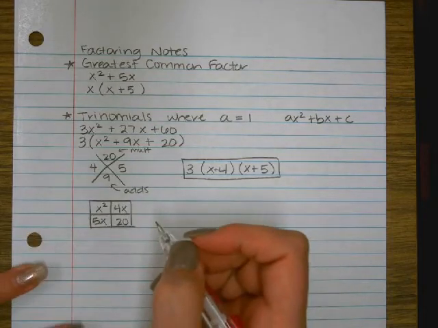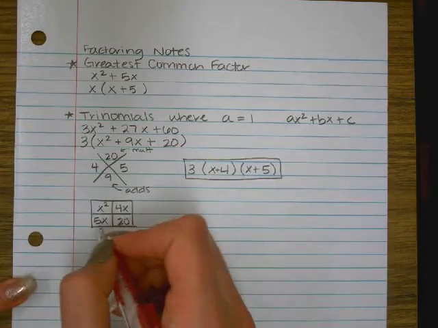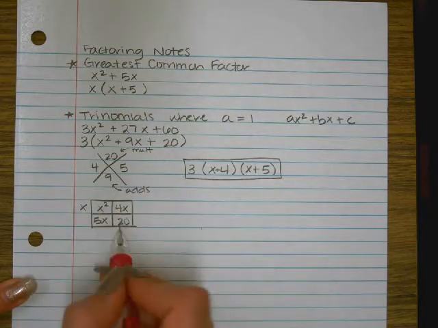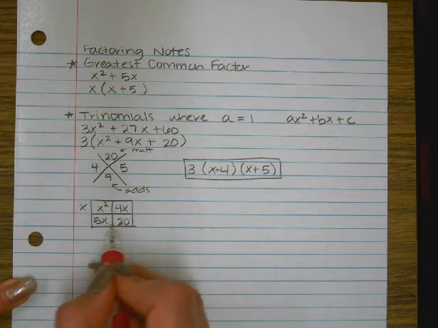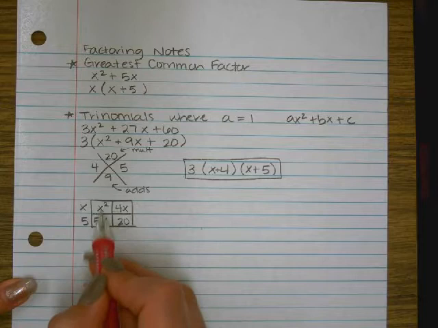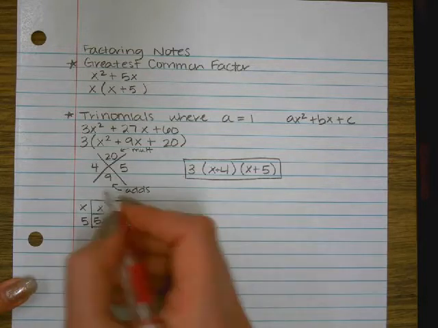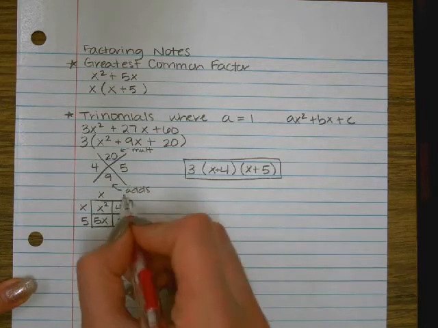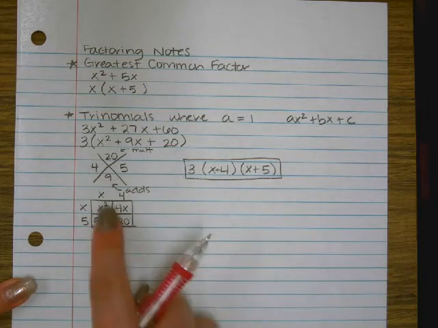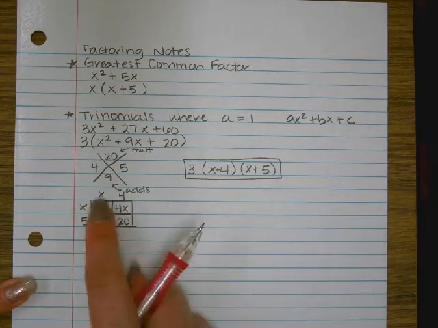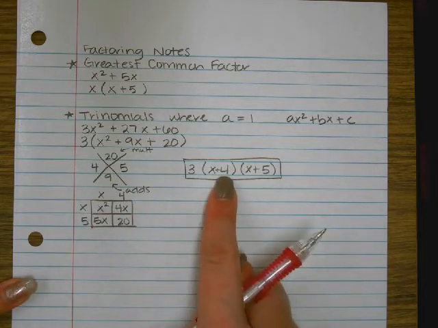And then outside of those boxes, that's where we can put our factors. So I would say between these two boxes, the thing that's in common is an x. Between these two boxes, the thing that's in common is a 5. Between these two boxes, the thing that's in common is an x. And between these two boxes, the thing that's in common is a 4. And so again, if I look on the outside, I can see x plus 5 is one factor, x plus 4 is the other factor.